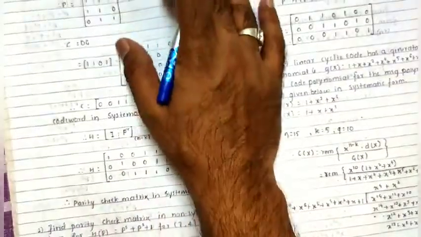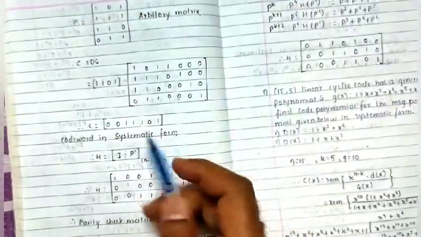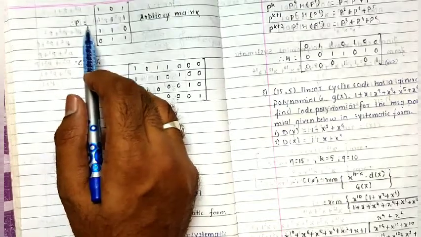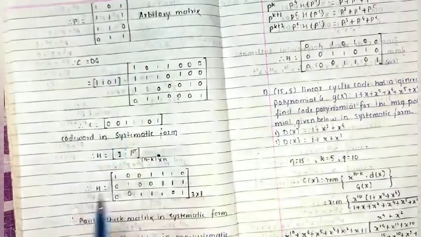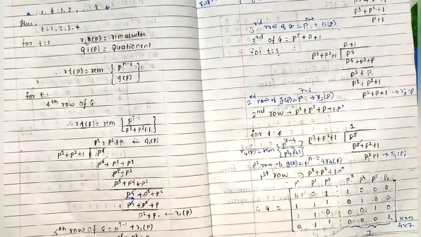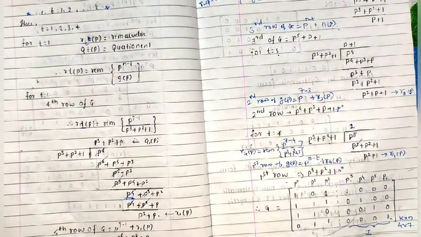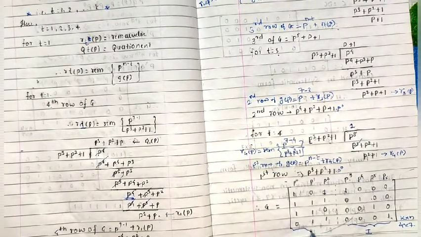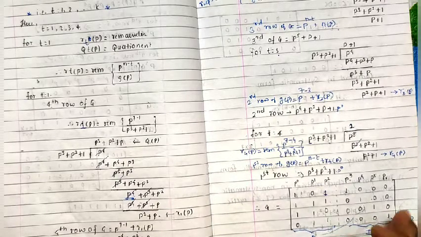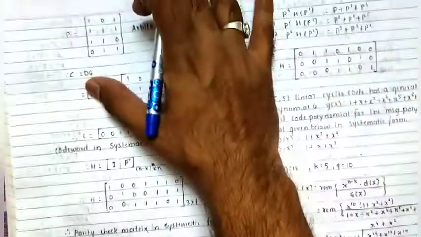So how to get the systematic form of the cyclic code word? Once again, by using the same formula, C is equal to DG. You can see this is the generator matrix. If this is the identity matrix I, this will be the arbitrary matrix P. Any generator matrix is made up of two things, the arbitrary matrix and the identity matrix. So if this is I, this will be the P matrix, which I have written here.